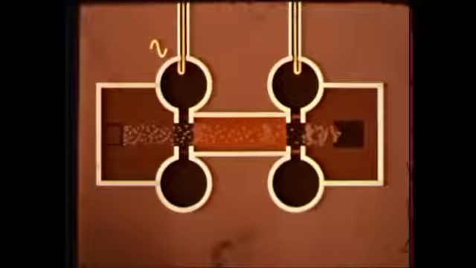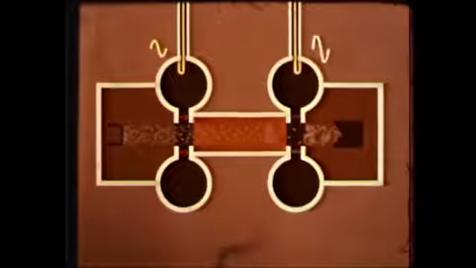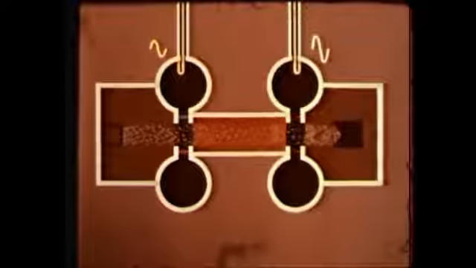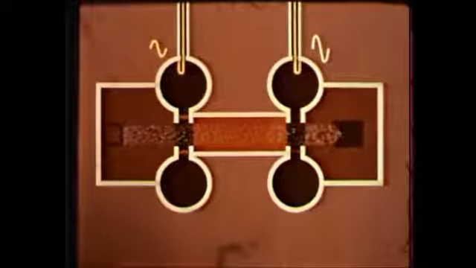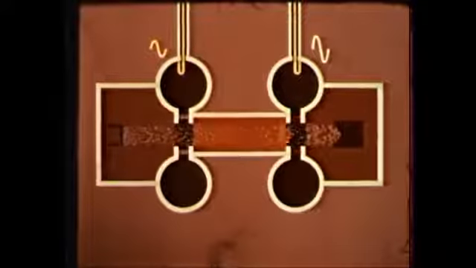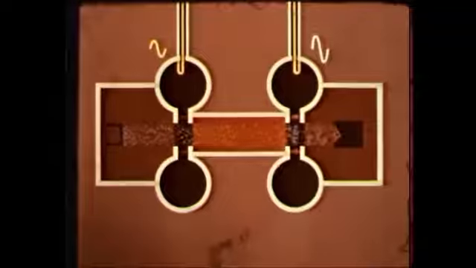From this field we can extract a larger output signal. We must now consider why the output signal is larger than the input signal.